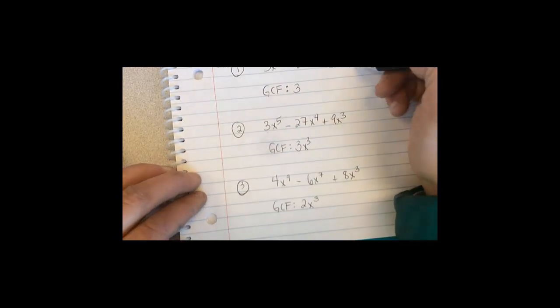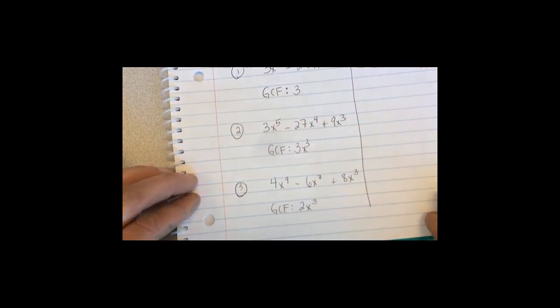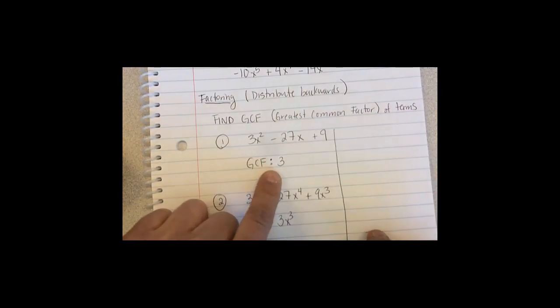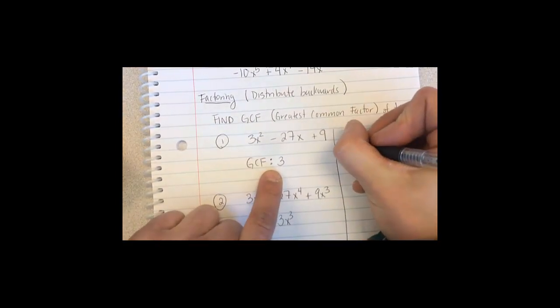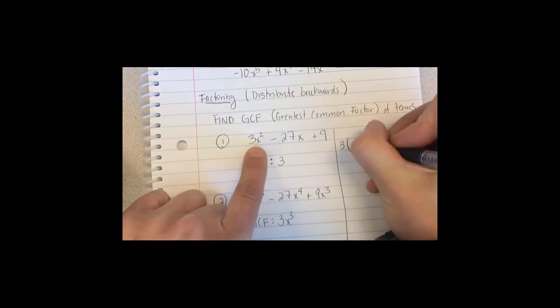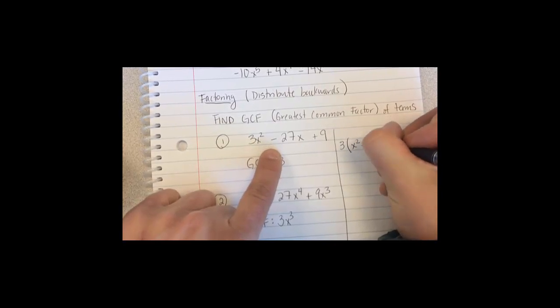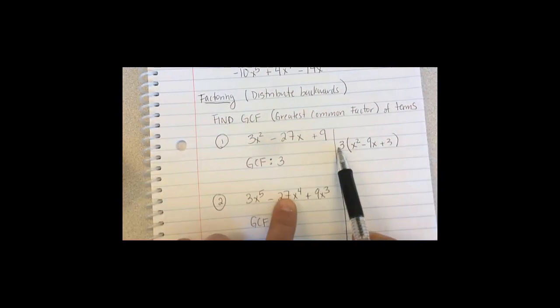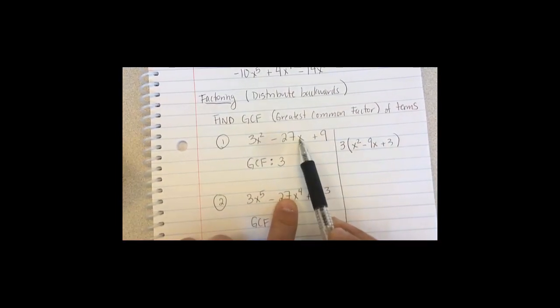So now let's go back and actually factor these ones that we looked at earlier. Let's factor a 3 out here. So if we factor that 3 out, what's left? x squared minus 9x plus 3. And we should be able to check that if we distribute, we get back to this.